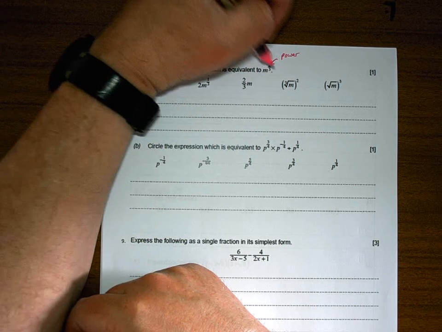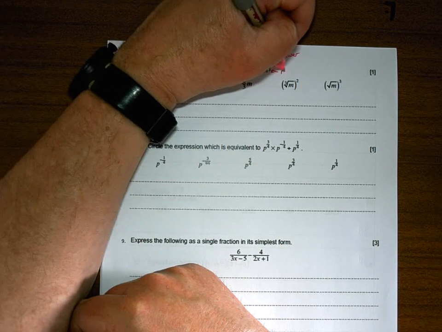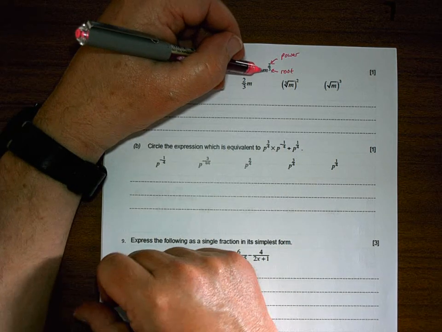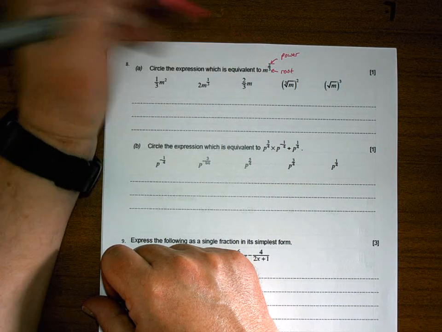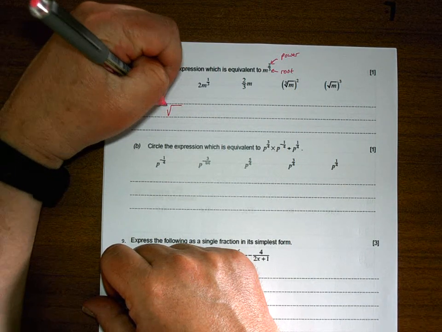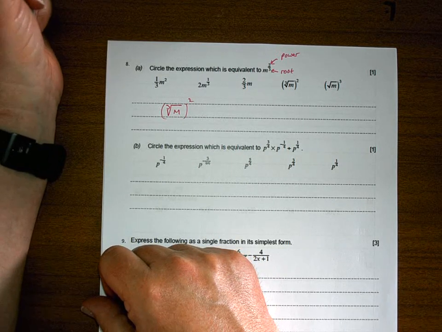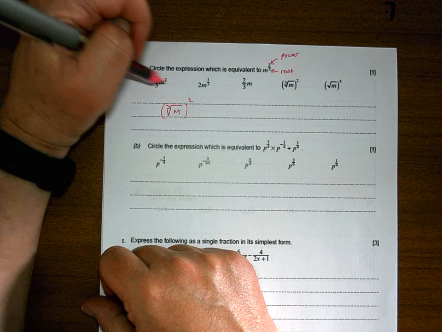And if there's a fraction, that's a root. So this is saying we've got the cube root of m squared, the cube root of m all squared. Okay, so that's what we're looking for, which is that one.